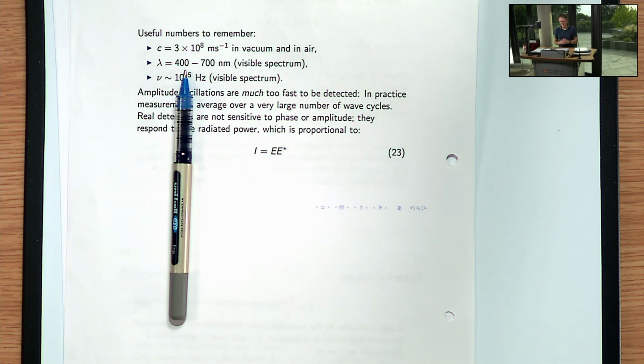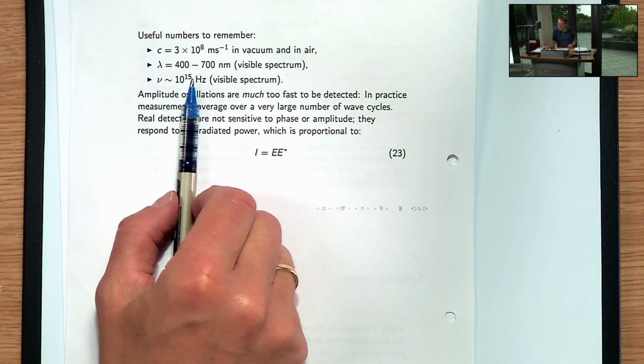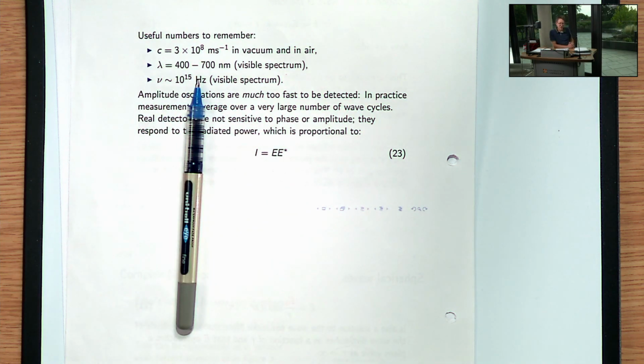Just for comparison, a human hair has a size of about 50 micrometers. 50 × 10⁻⁶, so that's 5 × 10⁻⁵, and you compare that to half a micron. So we are down in the 10⁻⁷ range. So it's about 100 times smaller than a human hair, or of that order, roughly.